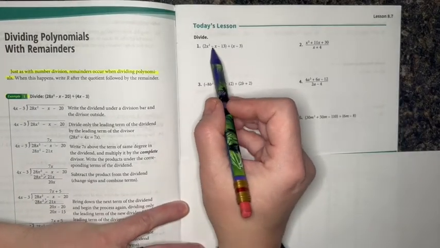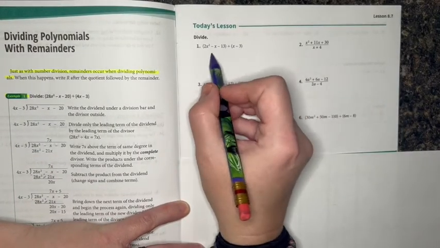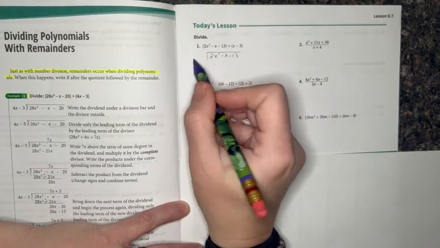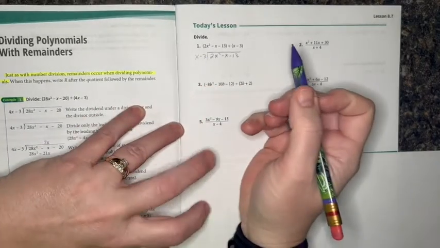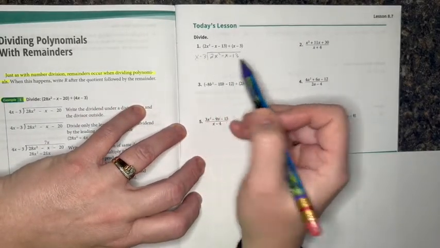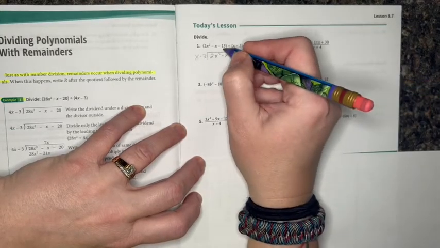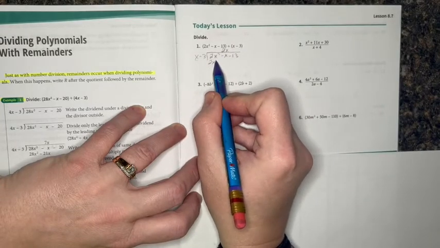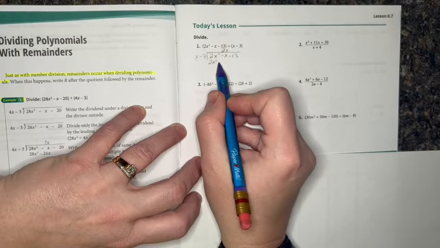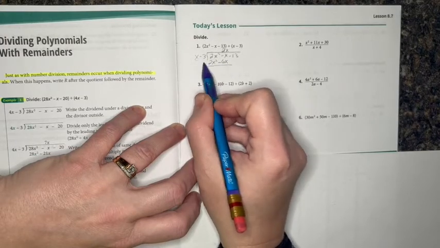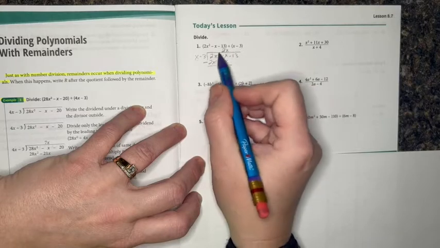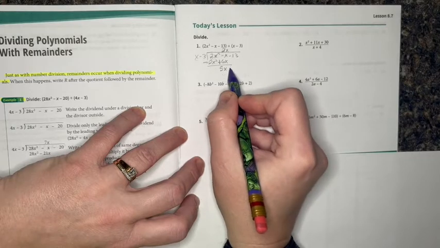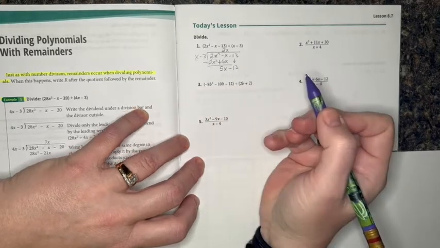So we've got 2x squared minus x minus 13 divided by x minus 3. How do I get my x to look like a 2x squared? Well, I'm going to have to multiply it by 2x. 2x times x is 2x squared. 2x times a -3 gives me a -6x. I'm going to change my signs. These cancel, beautiful. -x plus 6x is 5x minus 13, because my 13 drops down.